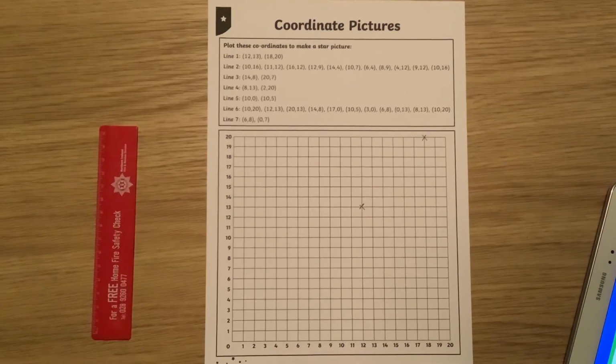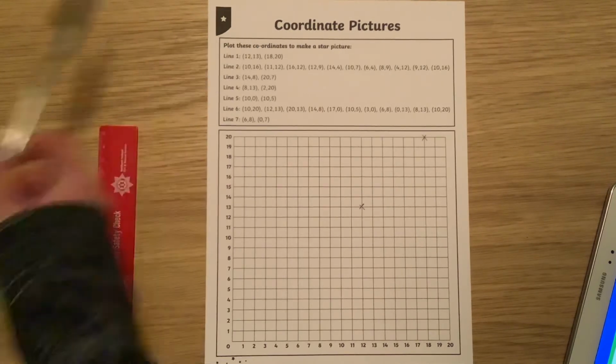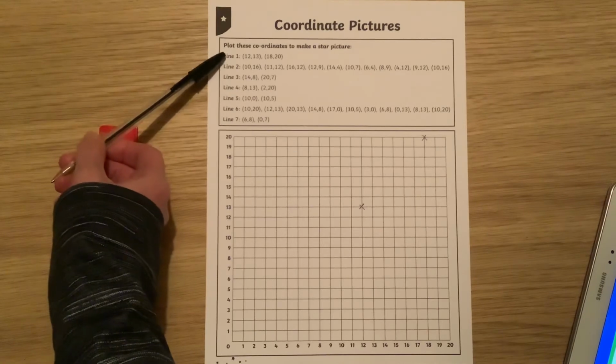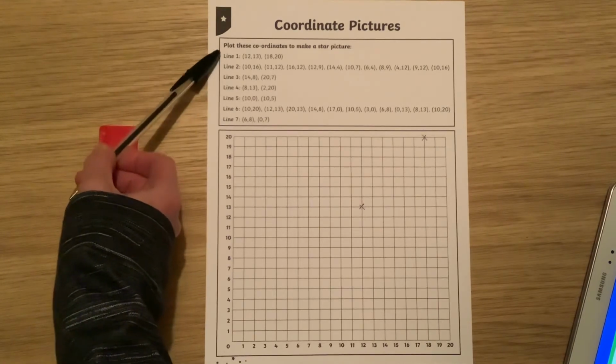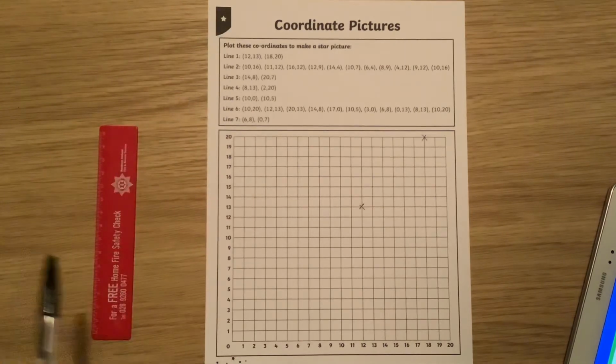Now, there are 3 levels to choose from, okay? This is the lower level one, but we'll use this one to show you what it is that you need to do. At the top of your page, you've been given a set of instructions, a set of coordinates. The pictures that you're going to draw today are made up of lots of different lines. For this one, we're going to be drawing 7 different long lines altogether.